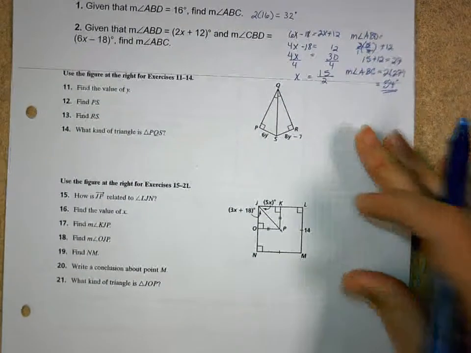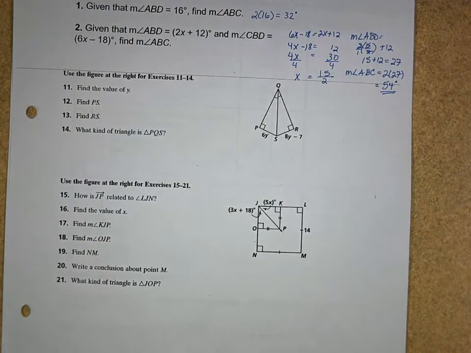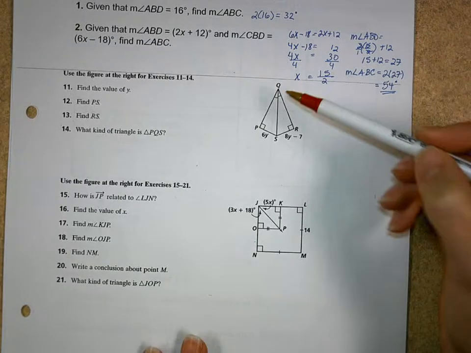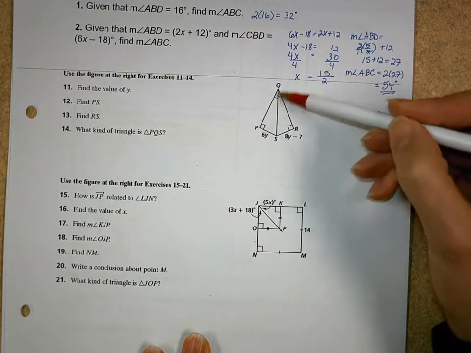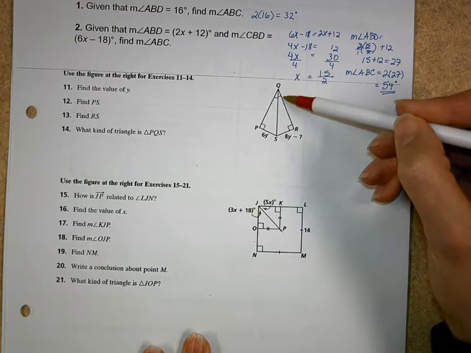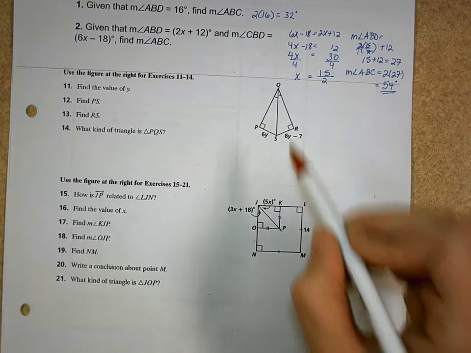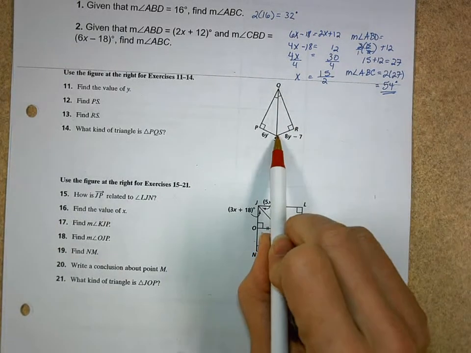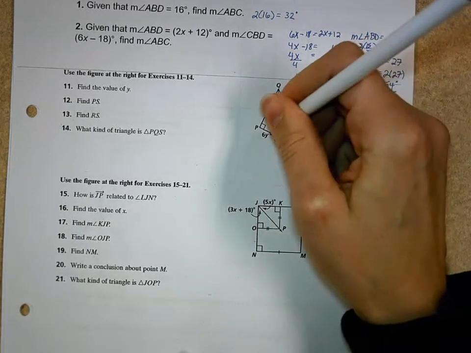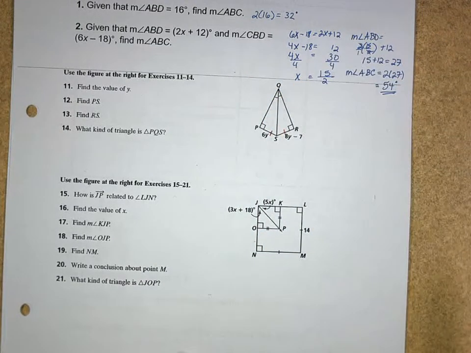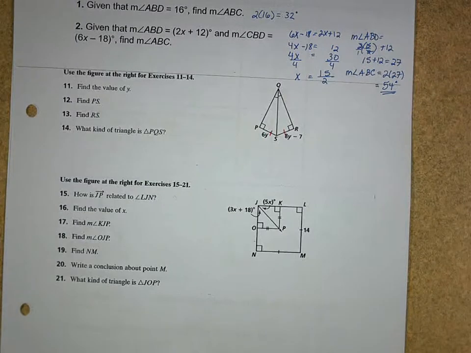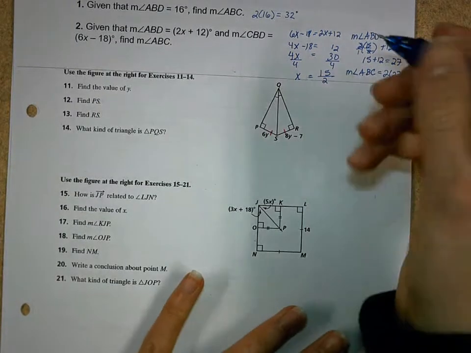Now, the next ones won't take us as long. We're just applying a lot of what we learned. So let's make sure we mark up our diagrams correctly. Looking at this diagram, do you agree with me that PQR is being bisected? So that means point S is on the angle bisector. If it's on the angle bisector, what do I know about these two segments? Yep, that's right. They're congruent.